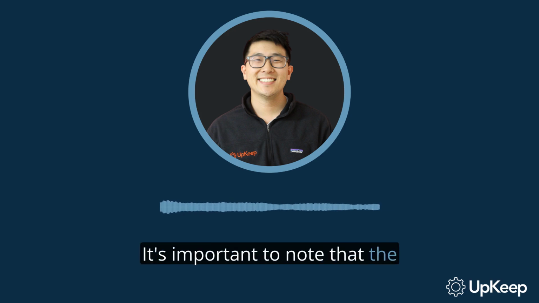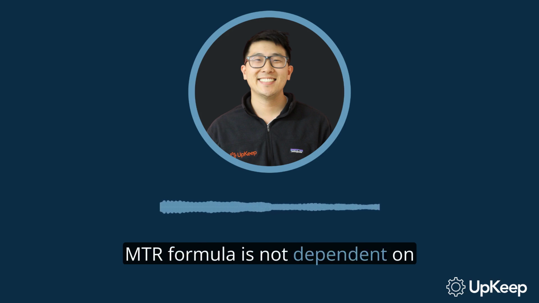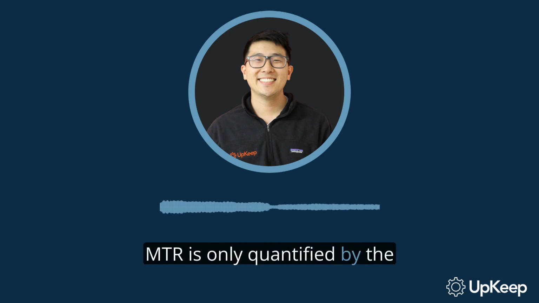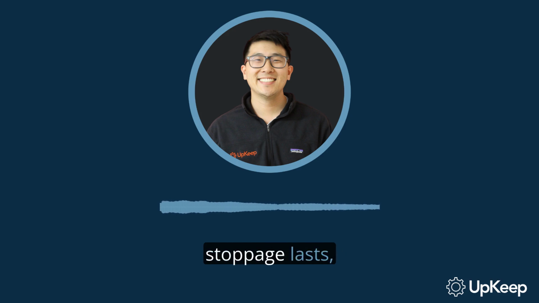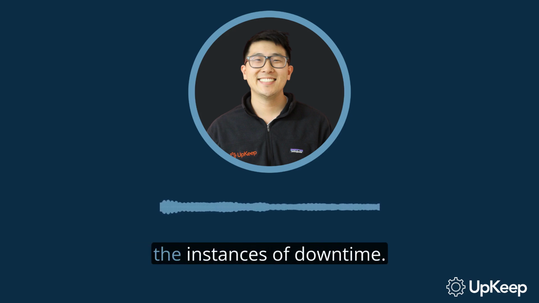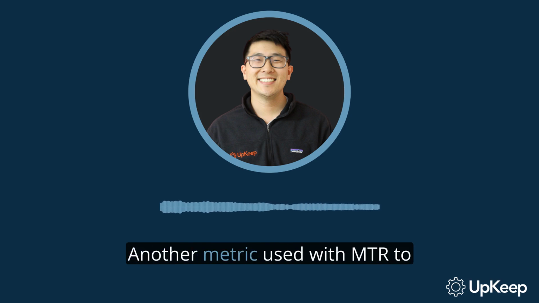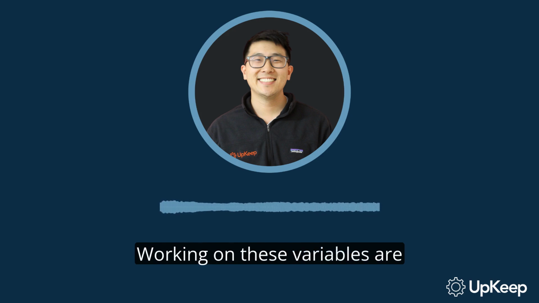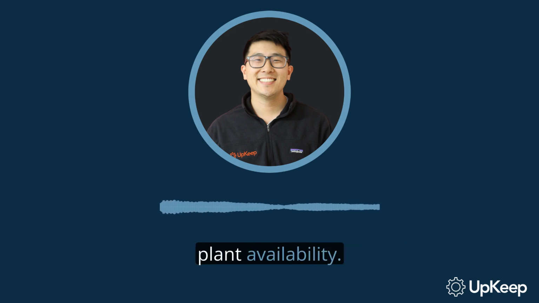It's important to note that the MTR formula is not dependent on the span of time in which the equipment operates, also known as uptime. MTR is only quantified by the average time each stoppage lasts, regardless of the period between the instances of downtime. Another metric used with MTR to characterize availability is the mean time between failure, or MTBF for short. Working on these variables is essential to ensuring plant availability.